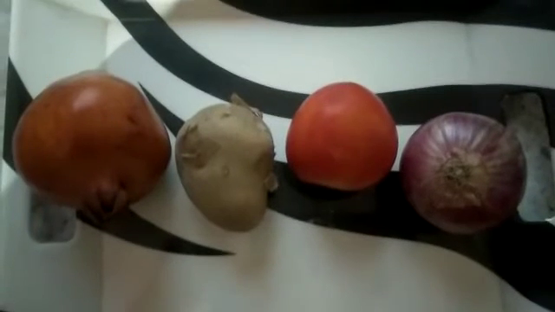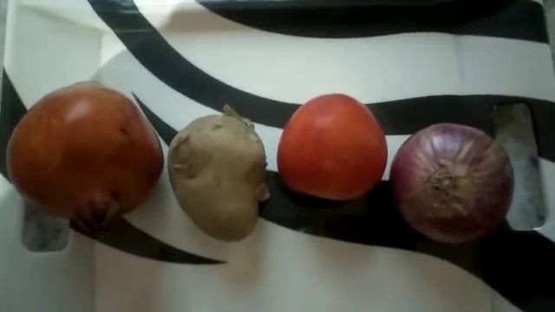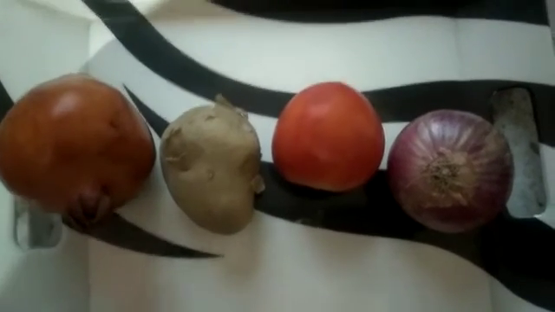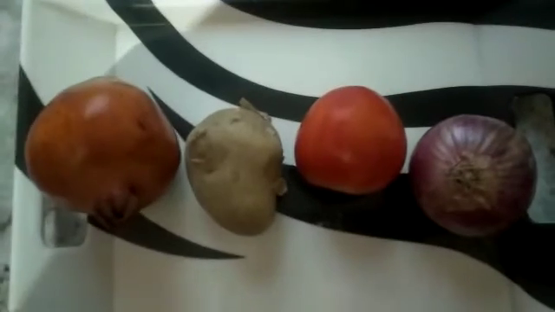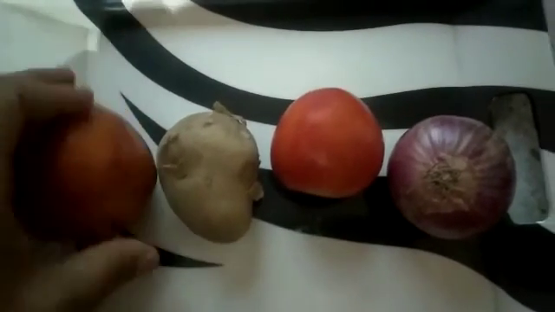Okay, students, let's start with today's activity. As you can see, here I am having one tray. In the tray there are 4 objects. Can you see? All are eatable. Can you name them? You can see all are spherical in shape, but they are different.